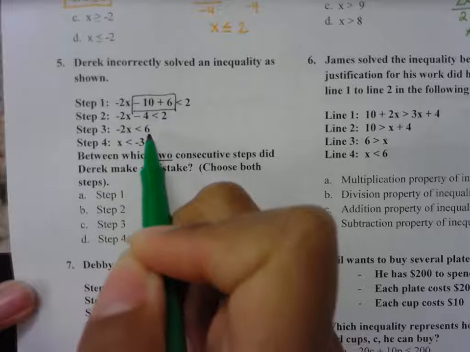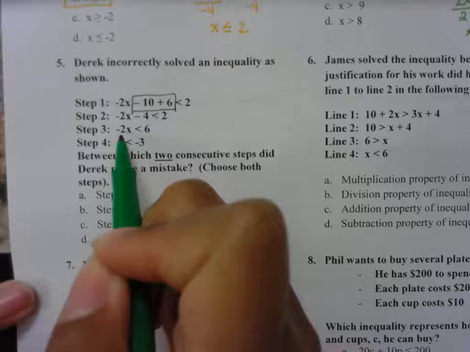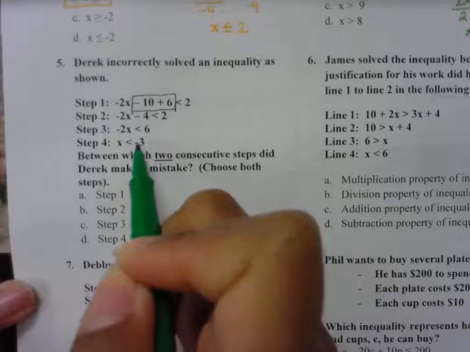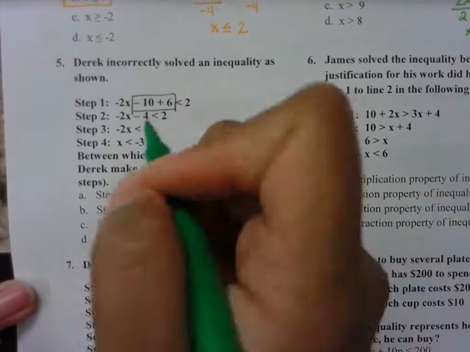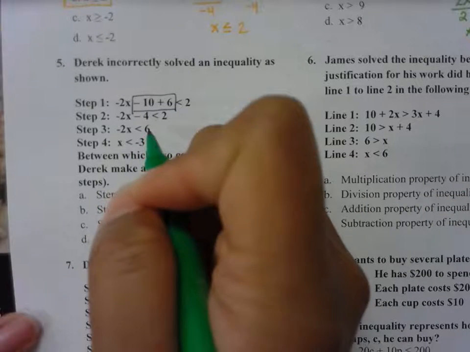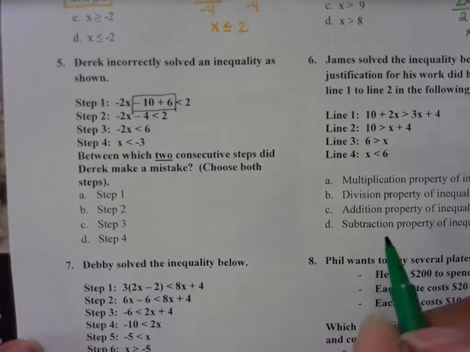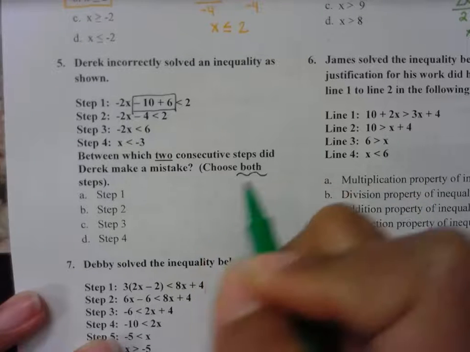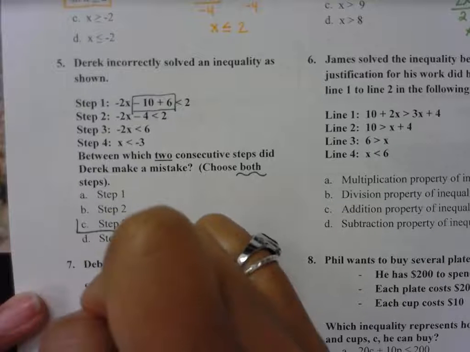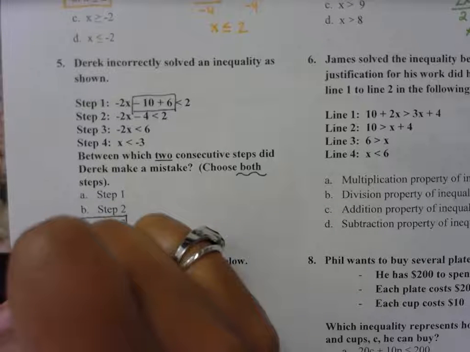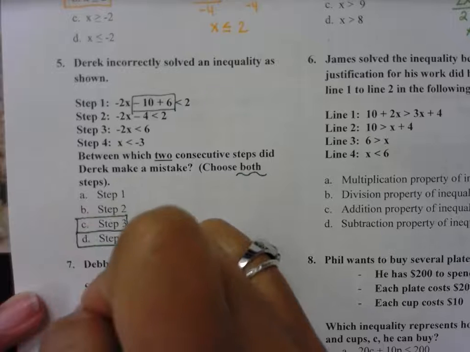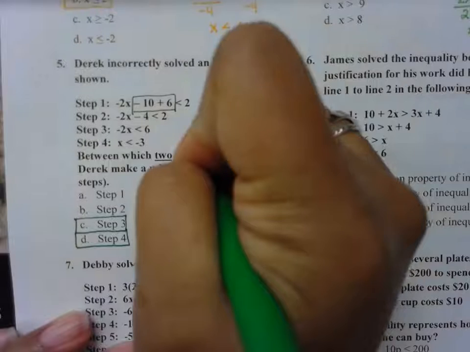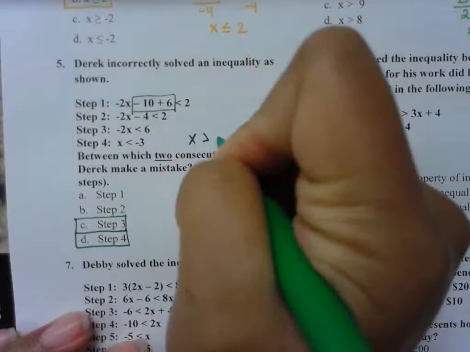Now we have to divide by a negative. So we should divide by -2, which he did. However, Derek did not change the sign, so the mistake happened between steps 3 and 4. So it says to choose both steps. So that would be step 3 and step 4. His correct answer should have been x is greater than -3.